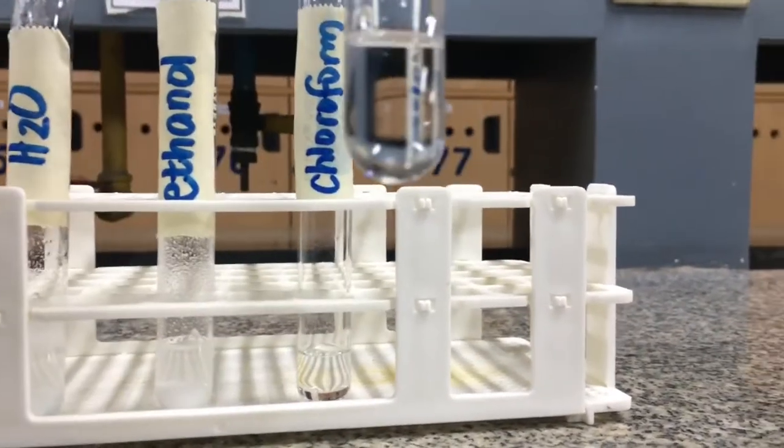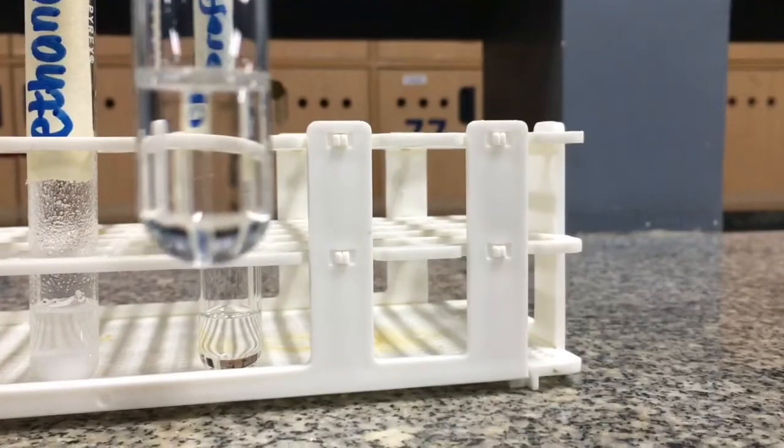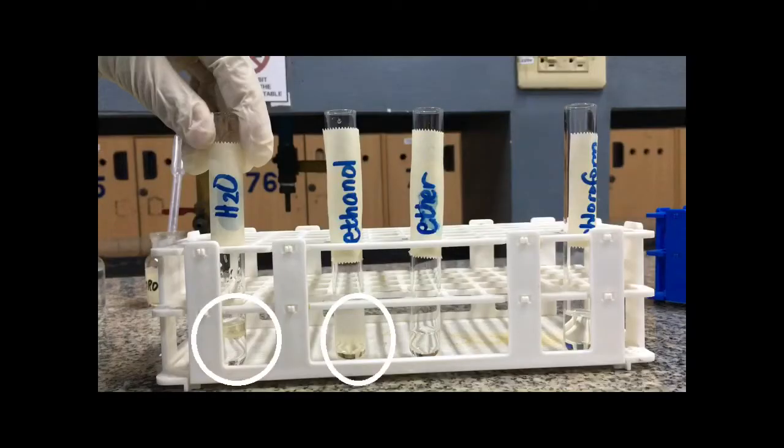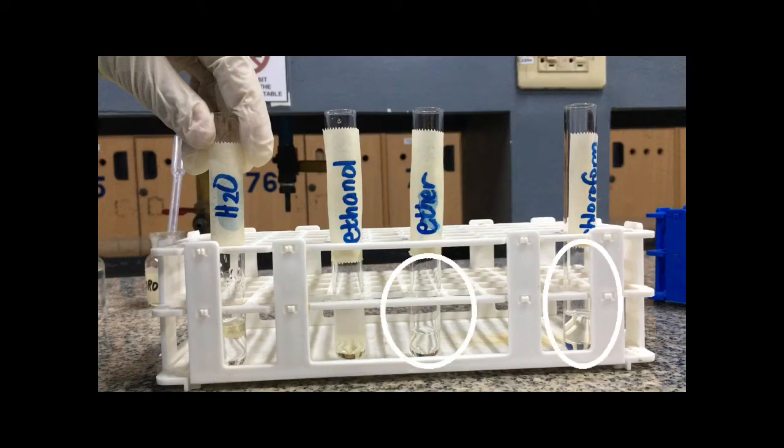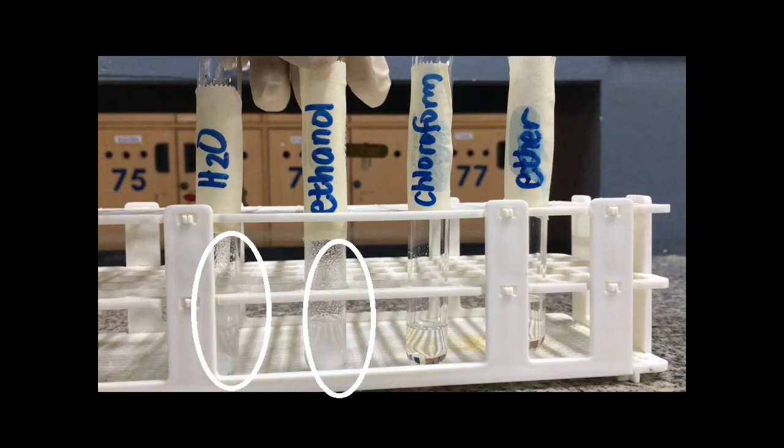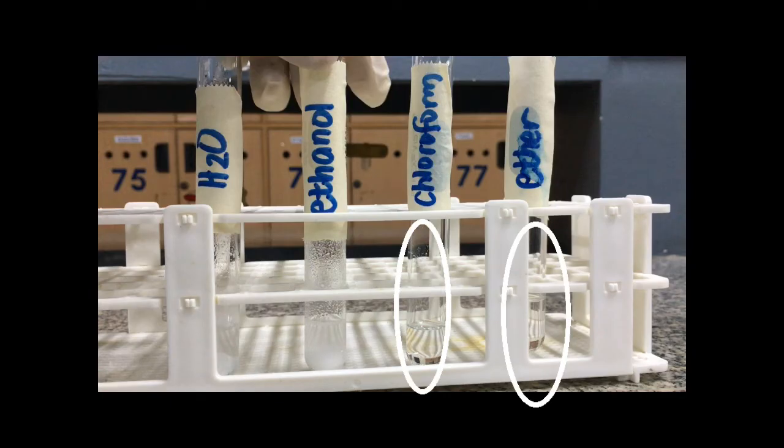As you could see, there were no solids remaining. So we learned that oils are immiscible in water and polar solvents, while they are miscible in non-polar solvents. In the same manner, cholesterol is insoluble in water and polar solvents, and it is soluble in non-polar solvents.